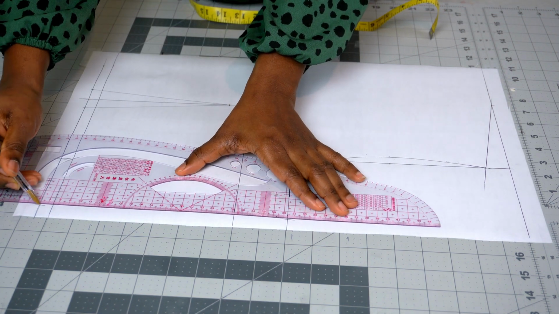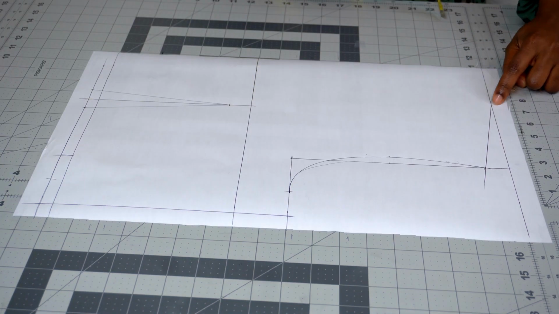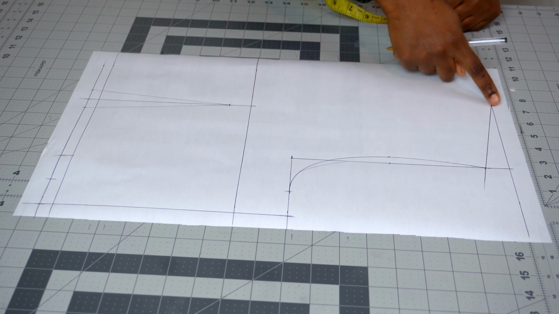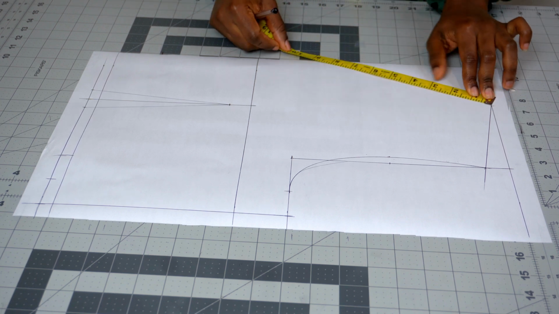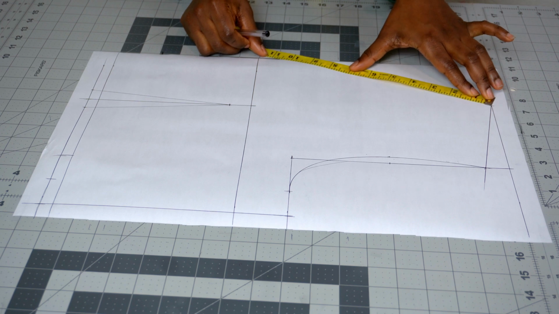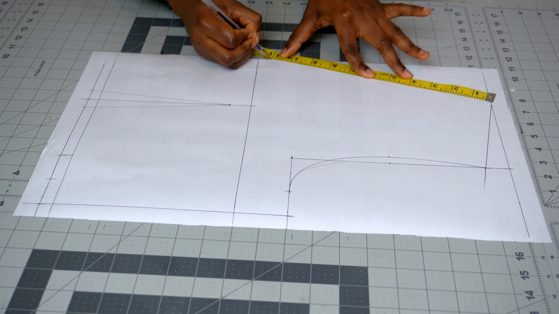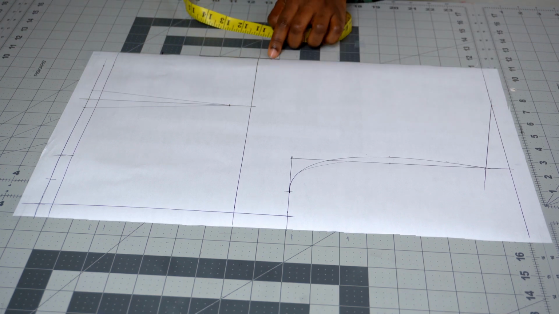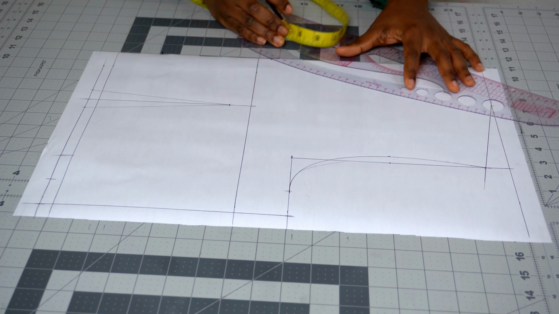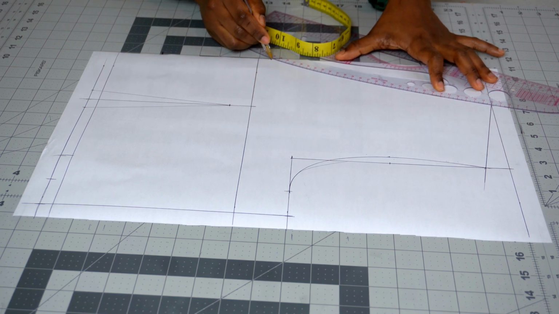So after doing that, I'll come back to my shoulder area right there, and to create my neckline, I am making a deep V neckline for this dress. You can do whichever neckline you want. I'll be using 11 inches as the neck depth of this pattern, and from that point at the shoulder, I'll connect it to my 11 inches like I am doing right here. Just pay attention to the way I'm doing this.